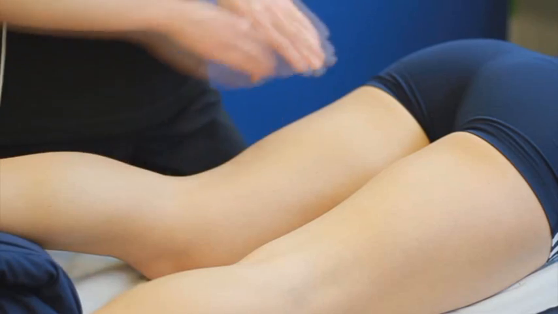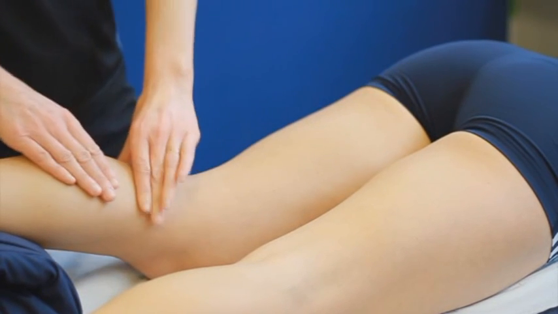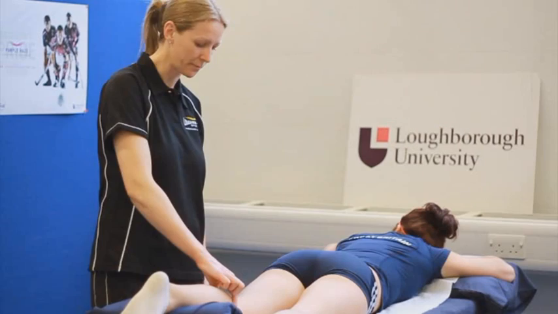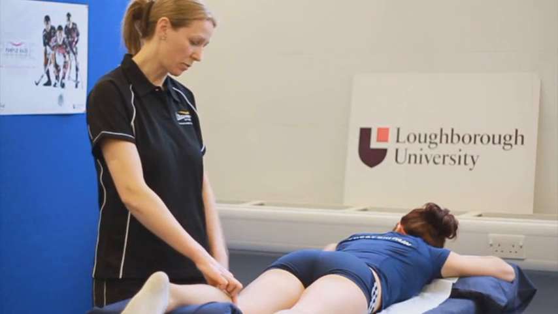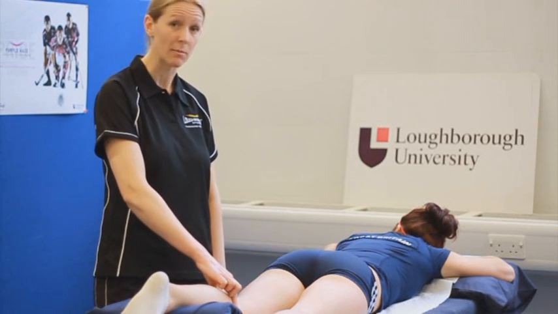Hamstrings are muscles that attach on the ischial tuberosity of the pelvis and then fan out down the back of the leg and attach just below the knee joint. So what we'll do, we'll demonstrate a straight leg raise, we'll measure her muscle length and we'll measure her muscle power to demonstrate those tests.